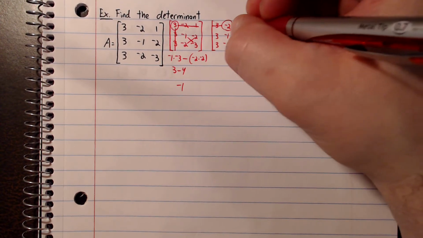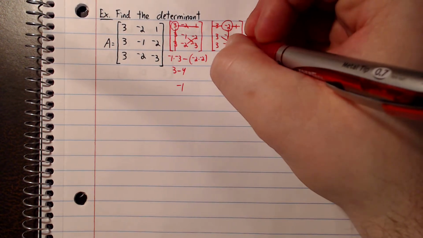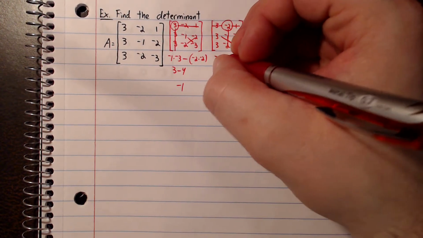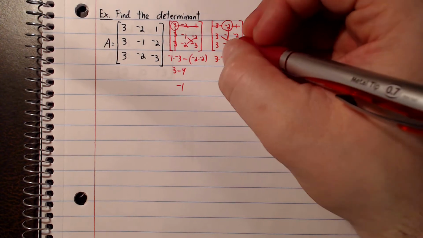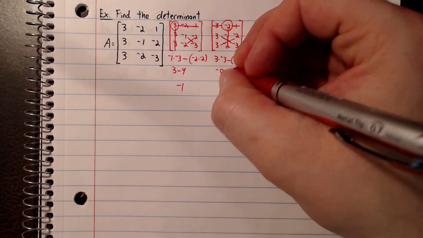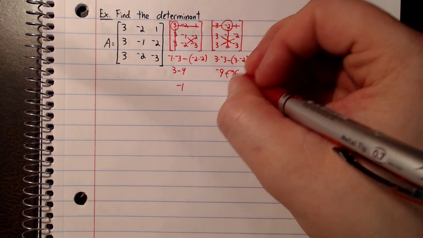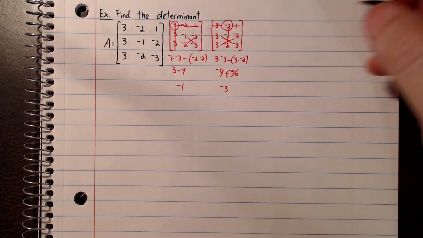Alright, I'm crossing out the remainder, and I'm going to find the determinants. 3 times -3 minus 3 times negative 2, negative 9 minus negative 6, that becomes plus, we get negative 3.